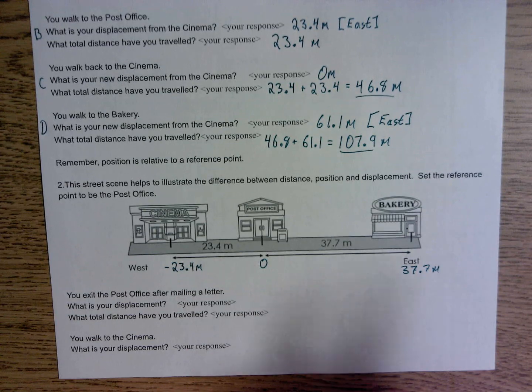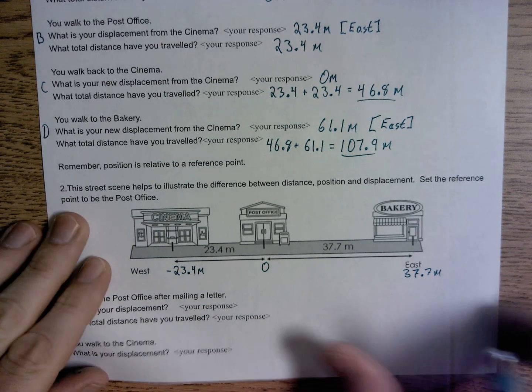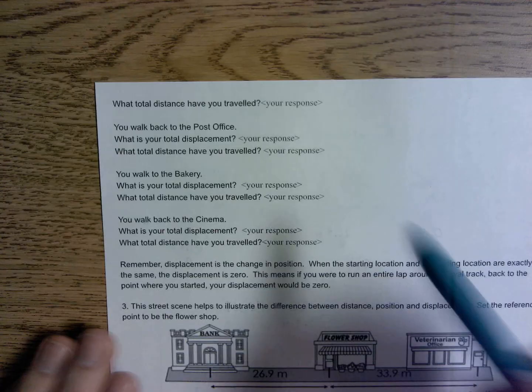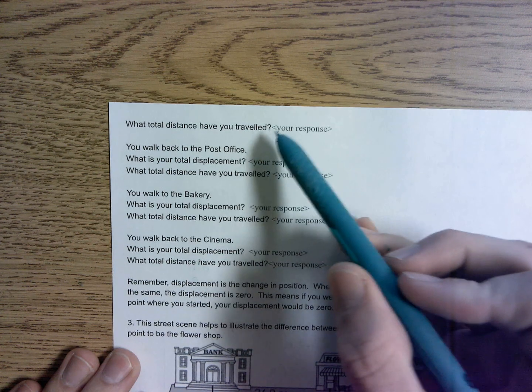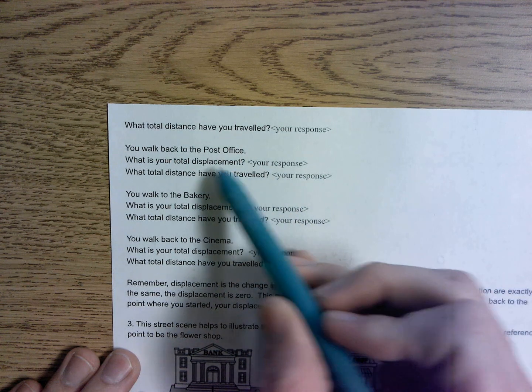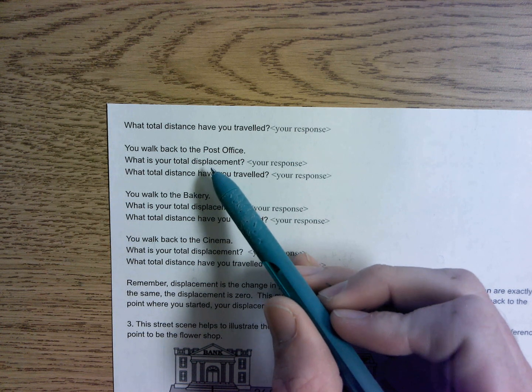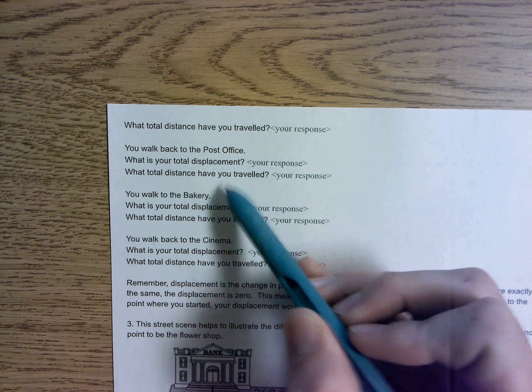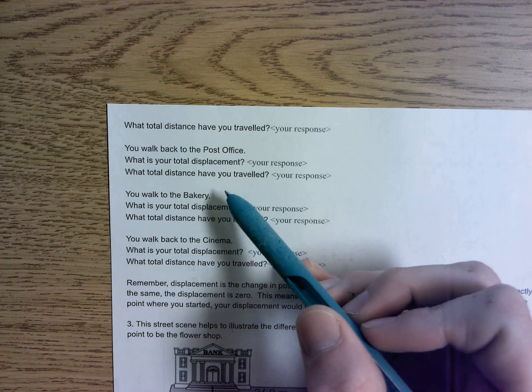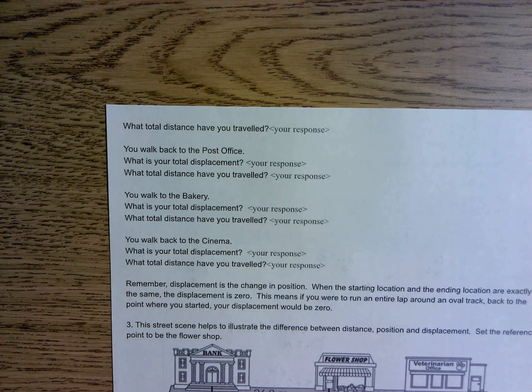Go ahead, try to go through the rest of that. I think it's all the same stuff. Distance traveled, displacement. Remember, displacement is where you are in relation to the origin. And distance is the accumulation of how much you have traveled altogether.